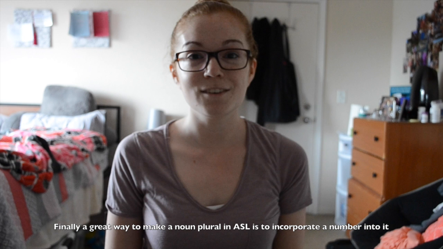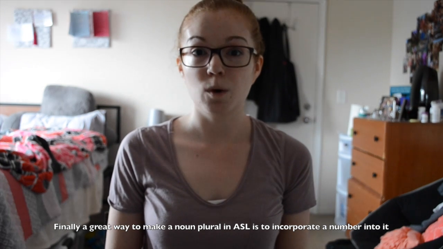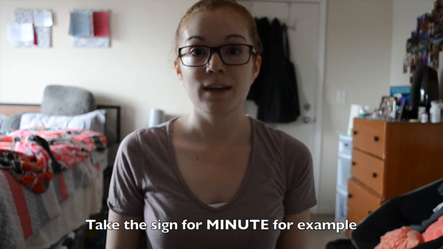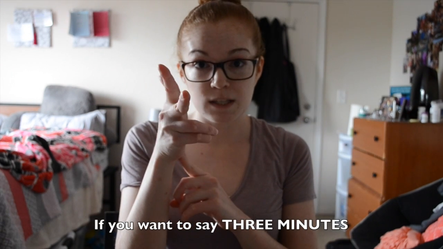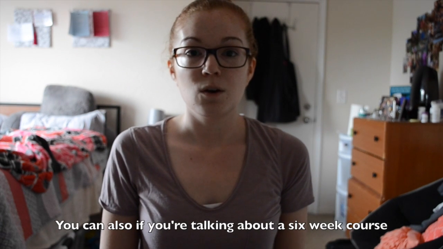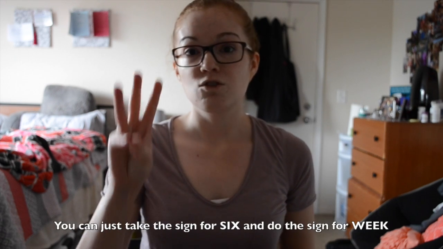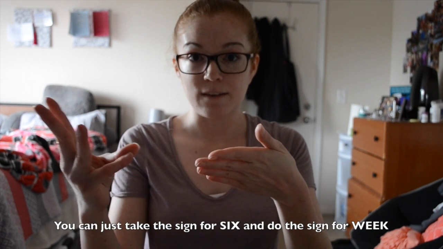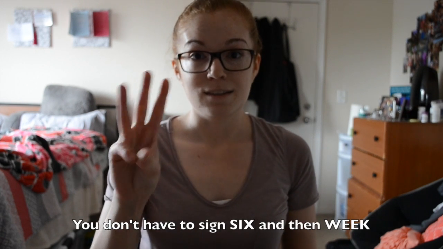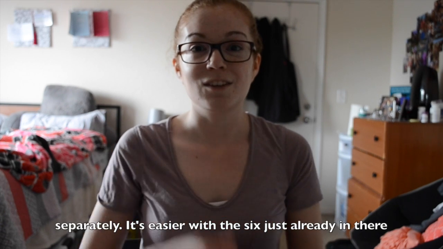Finally, a great way to make a noun plural in ASL is to incorporate a number into it. So take the sign for minute, for example. If you want to say 3 minutes, you can, and you don't really have to modify the sign that much. You can also, if you're talking about a 6-week course, just take the sign for 6 and do the sign for week. You don't have to sign 6 and then week separately, it's easier just with the 6 already in there.